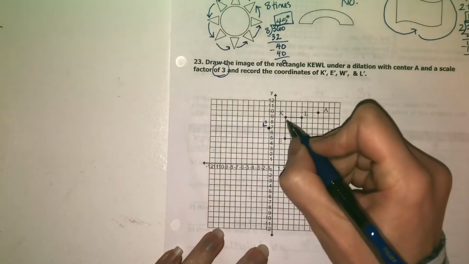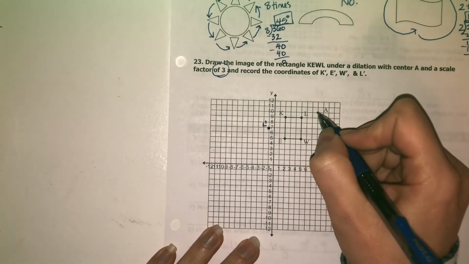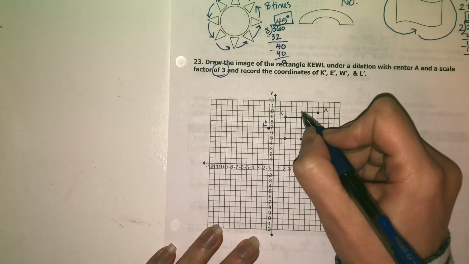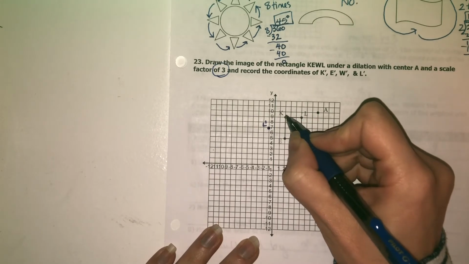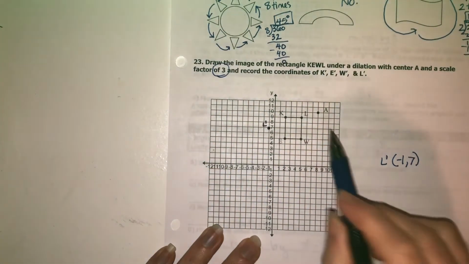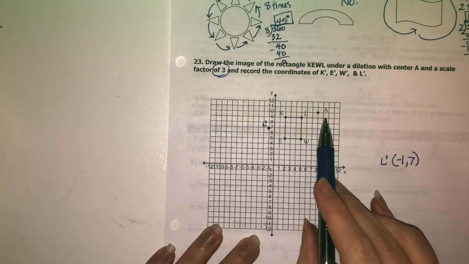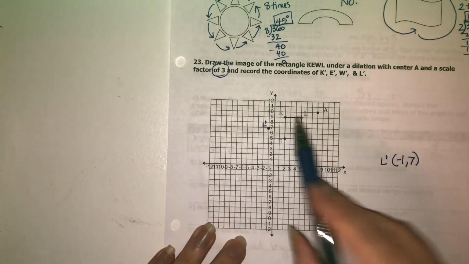All right, so now I'm going to do K prime. For K, as it is now, I count to the left 6, down 1. So I'm going to multiply those times 3. So I'm going to go left 6 times 3, which is 18, down 1 times 3, which is 3.